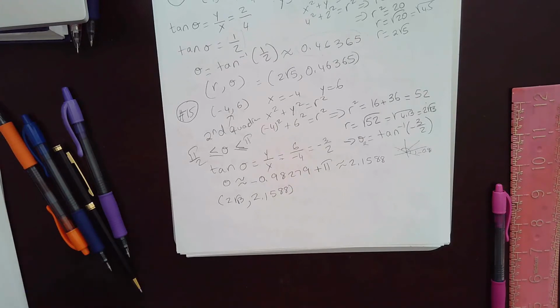And theta is 2.1588. If you need more time, please take the time to do this problem.